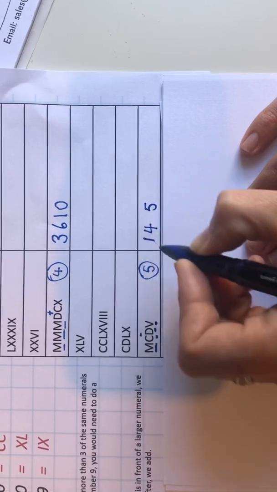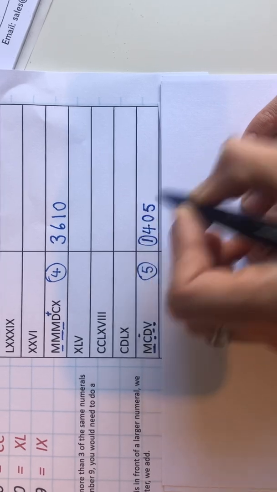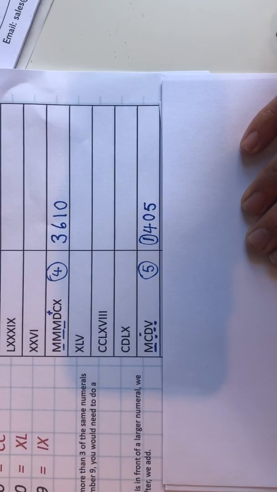But we know this was 1,000, this number. There are no 10s at all, so we put the placeholder in and it's 1,405.